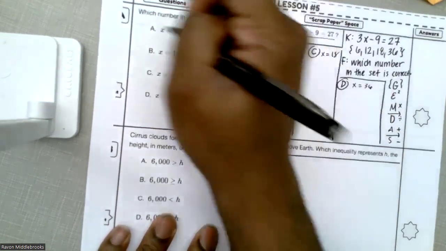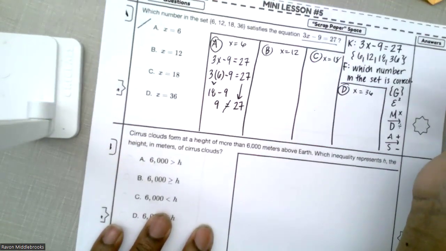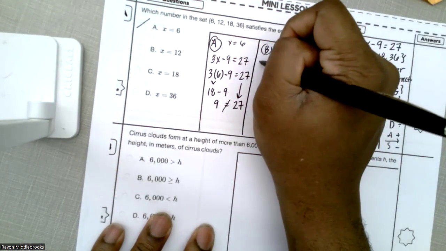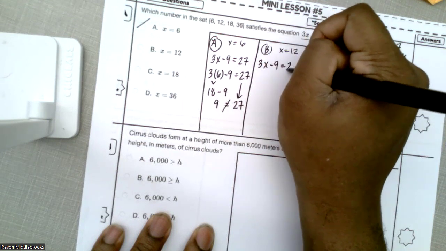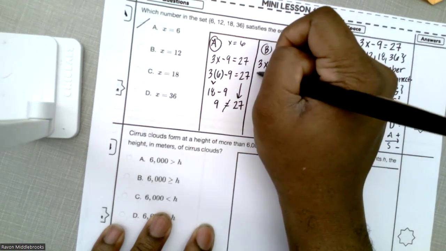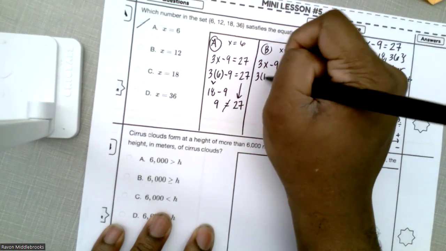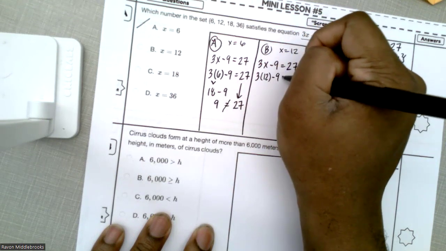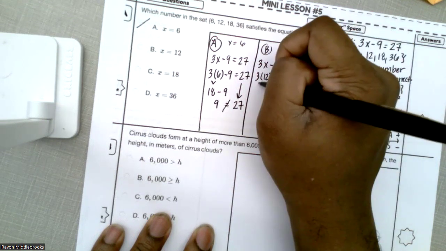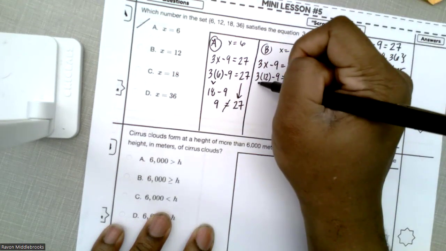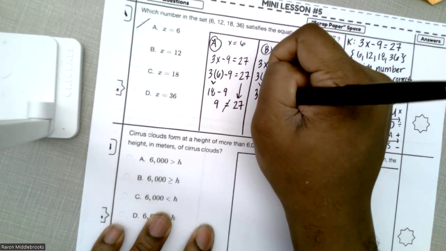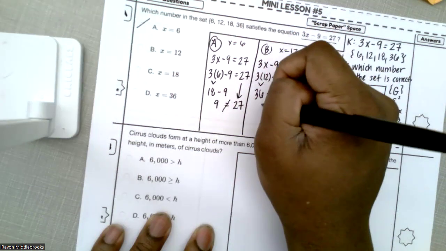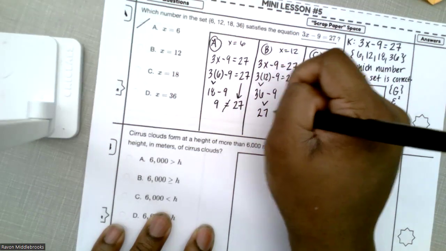Then we go to B. We know A is incorrect, so we cross that out. Rewrite the equation, 3x minus 9 equals 27. X is substituted with 12. Based on order of operations, multiplication comes before subtraction. 3 times 12 is 36, and 36 minus 9 is 27.